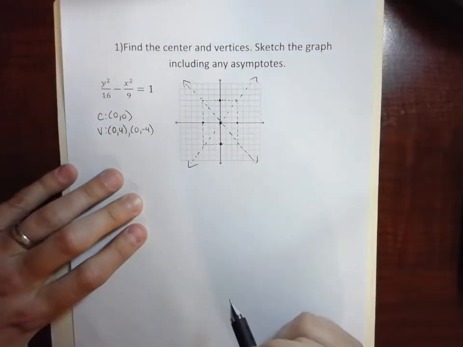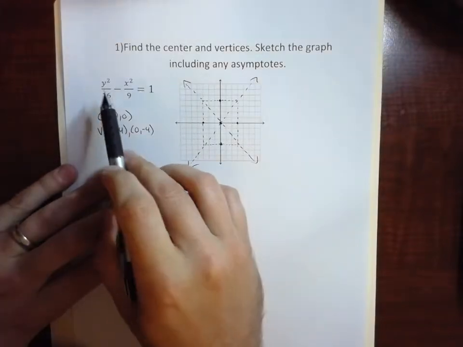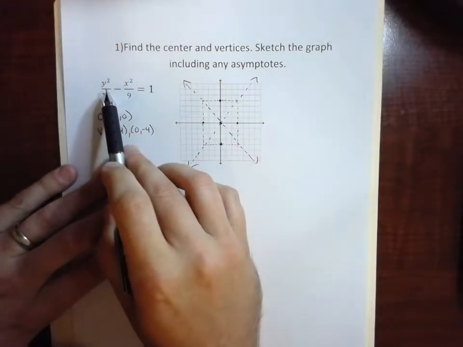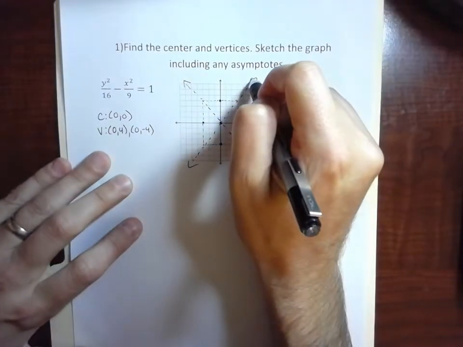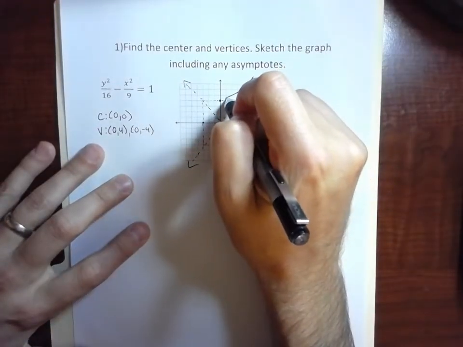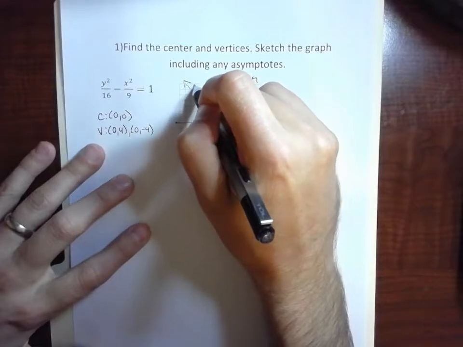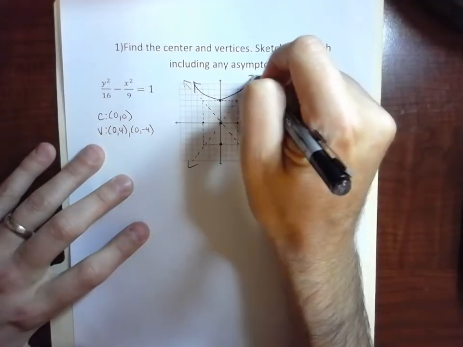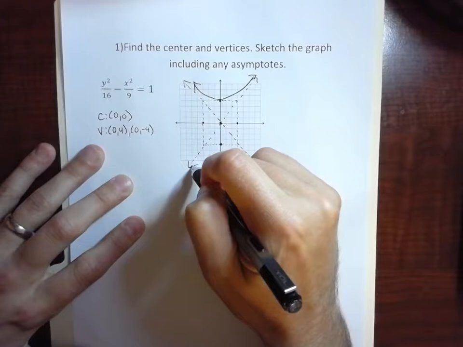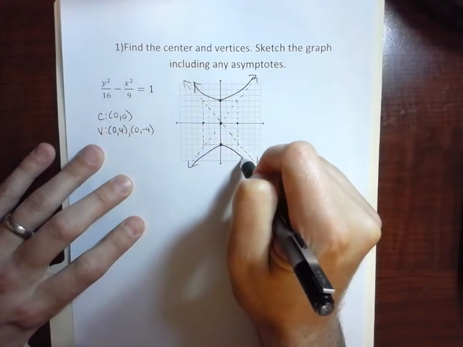And now let's sketch our hyperbola in. So again, it's opening up and down, because the y part's squared. So I'm going to just kind of hug that asymptote, touch the vertex there, and turn. So there's the top part, and same thing on the bottom part.